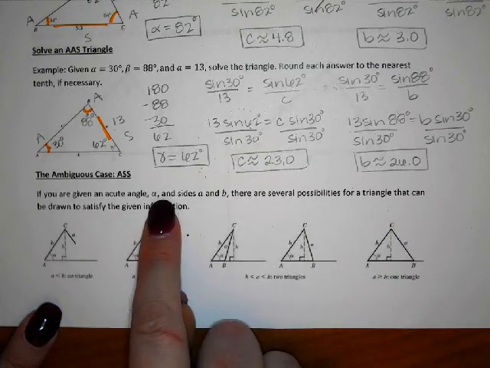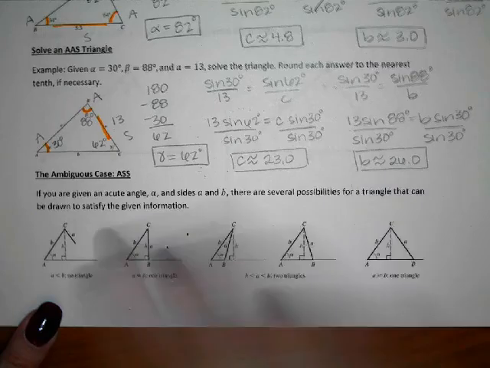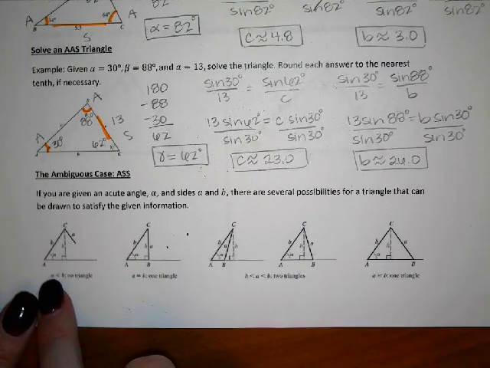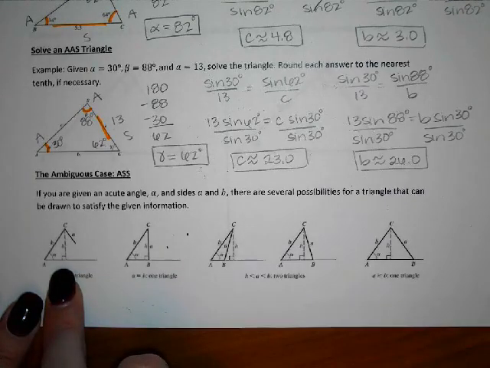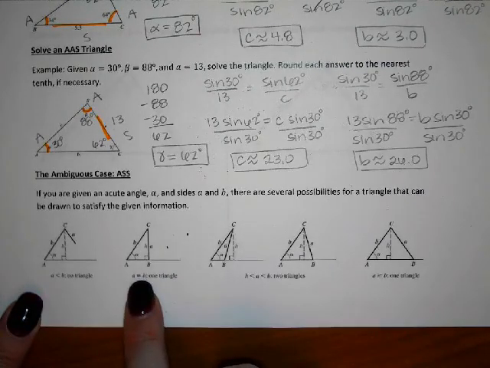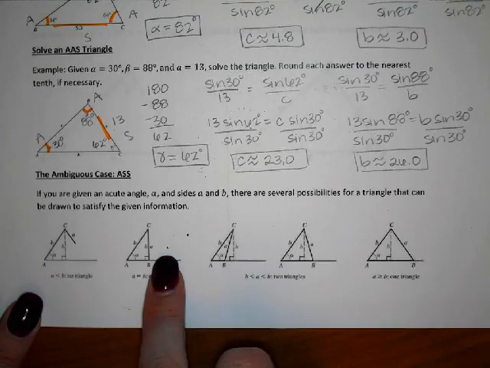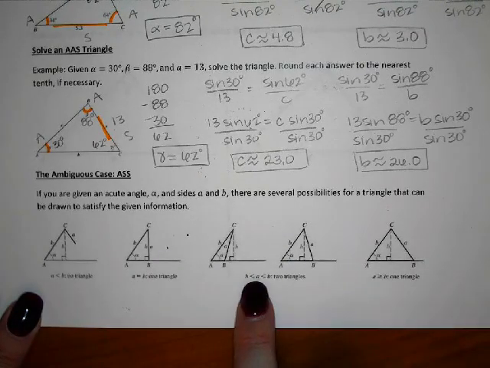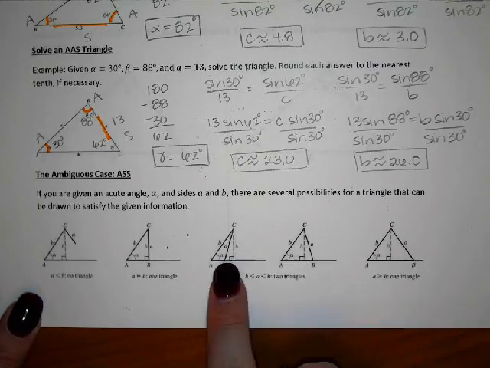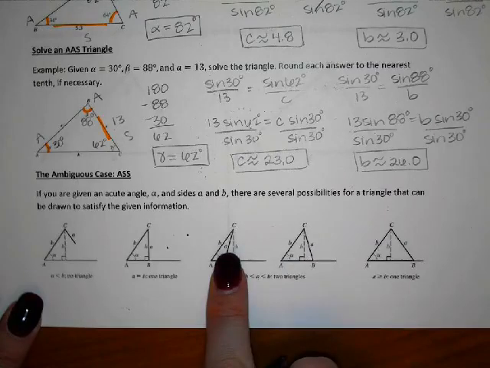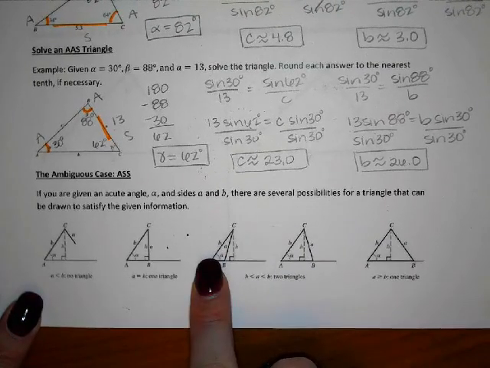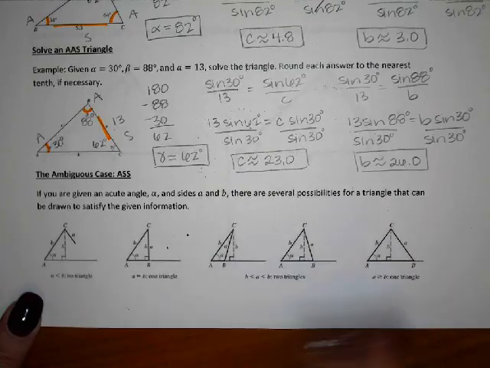So one scenario, if you have an A that is less than the height, is that there could be no possible triangle drawn. If you have an A that is exactly the height of the triangle, you could draw one triangle. If you have A that is less than B, but greater than the height of the triangle, then there's actually two possible distinct triangles that could be drawn. And this is kind of what students don't like. This is what we're really going to be watching out for, a situation where you're given an angle and two sides and you have two possible triangles.